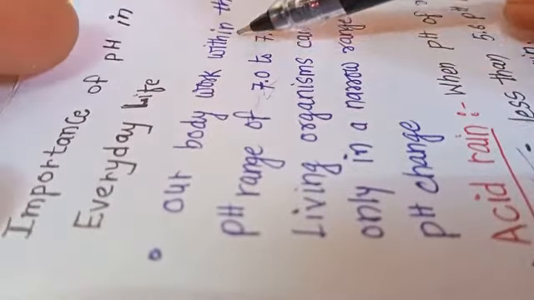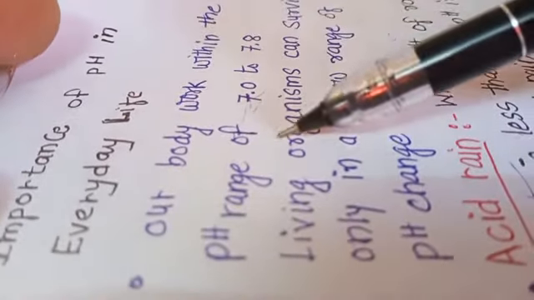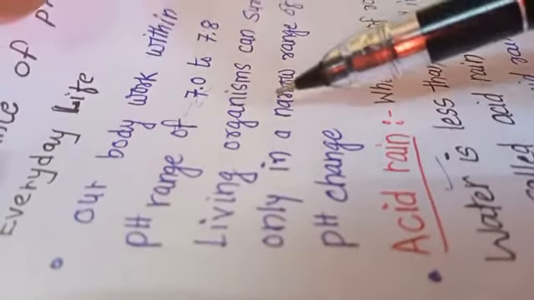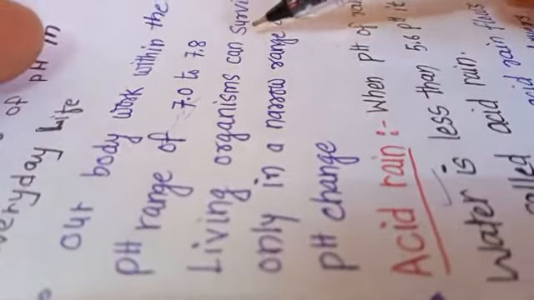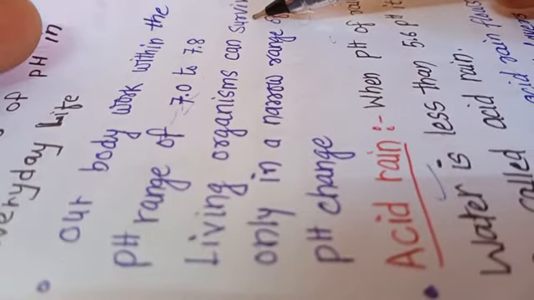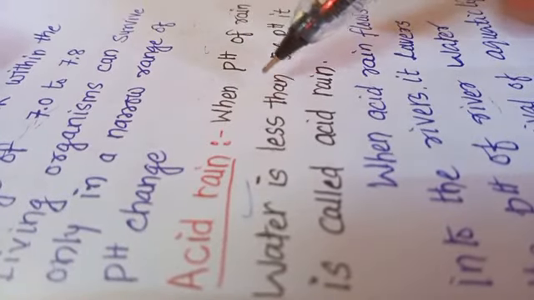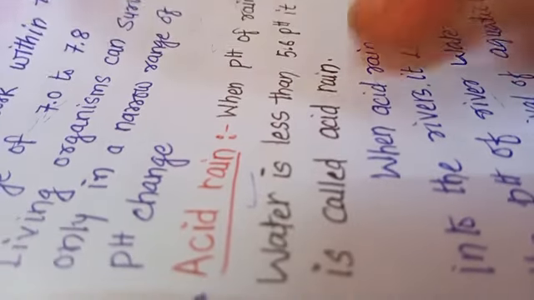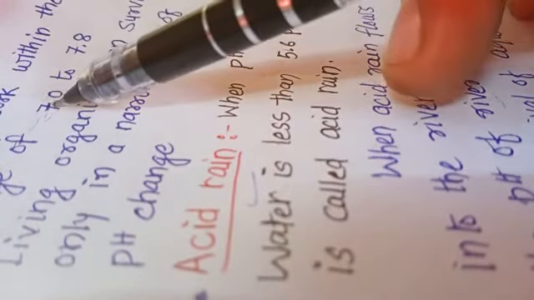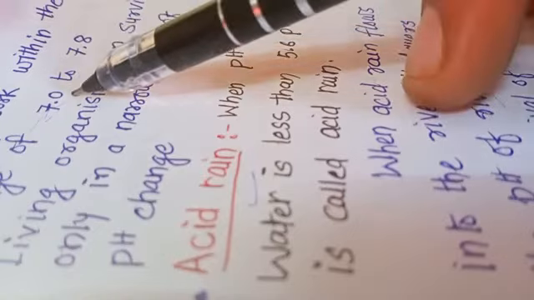Our body works within the pH range of 7 to 7.8. Living organisms can survive only in a narrow range of pH scale. So we have a particular pH range in which we can be alive, that is from 7 to 7.8.